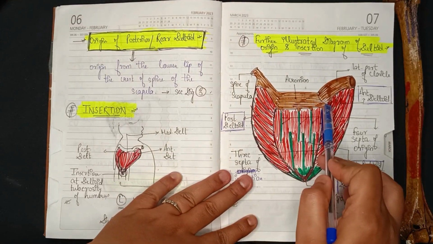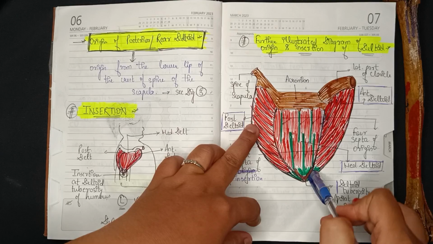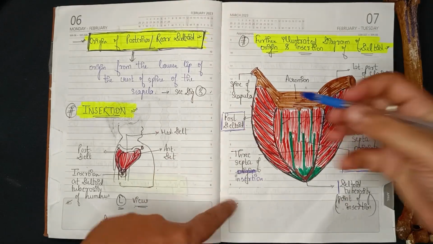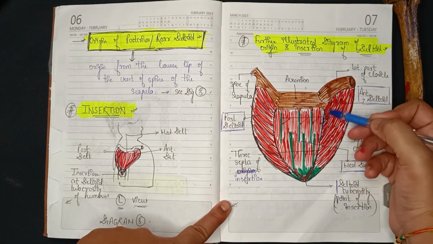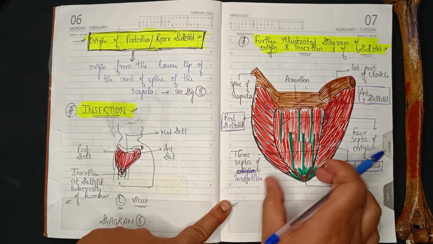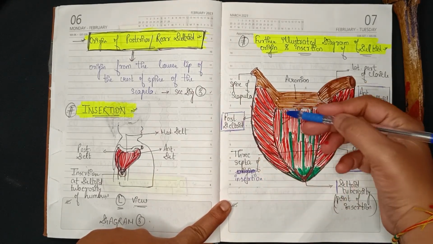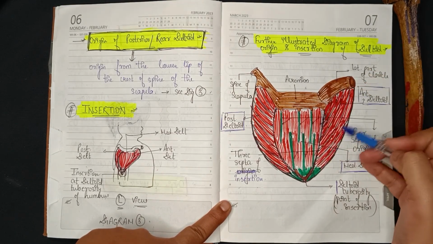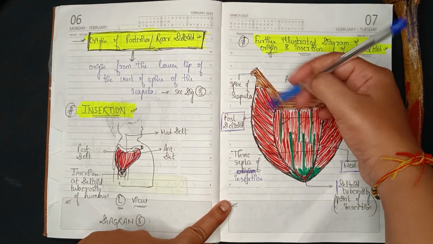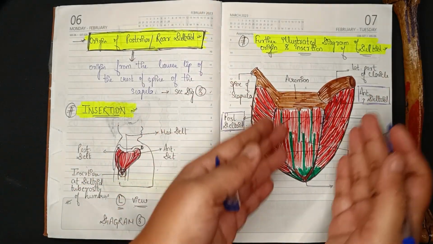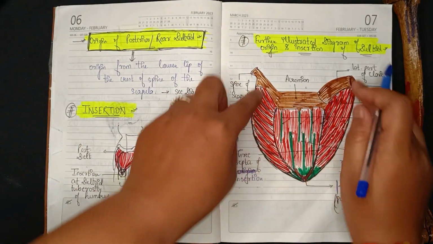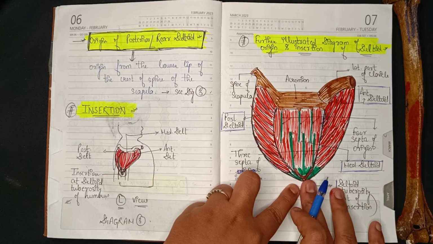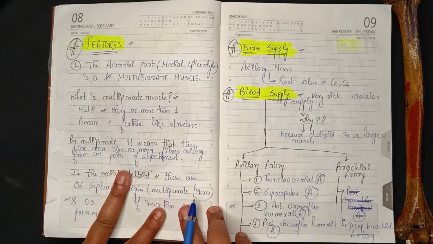This is the point of attachment, the acromion part, right? From the acromion part, we are getting 4 septa of fibers. If you also see, the acromion part has its fibers running like this, the anterior part has its fibers running like this, and the posterior part's fibers are running like this. Everything is running in different directions and then coming together and forming the insertion. That is what a multipennate muscle is.